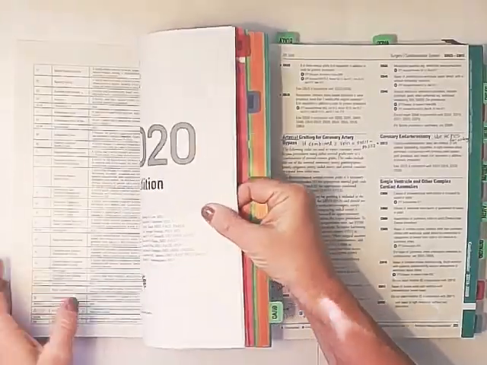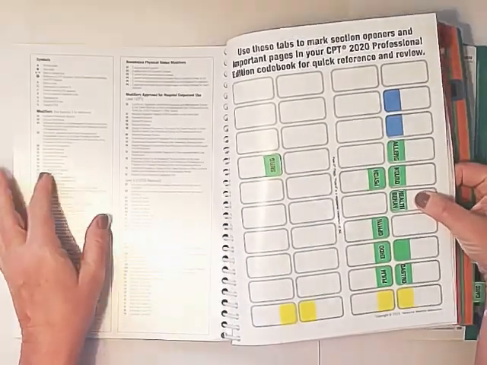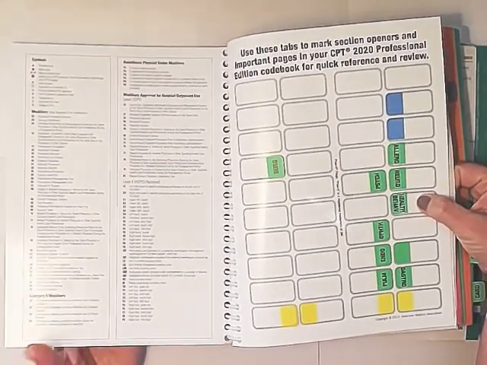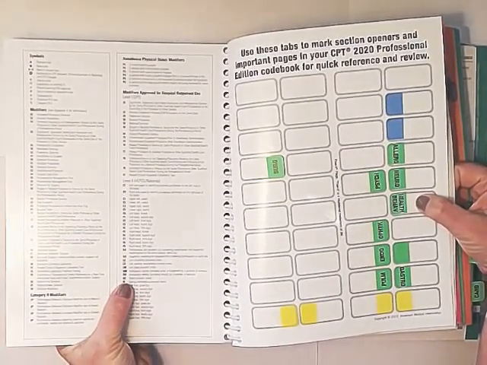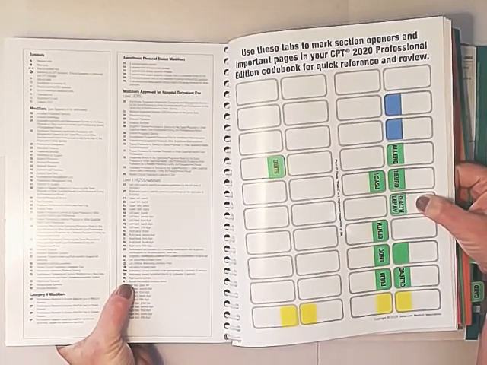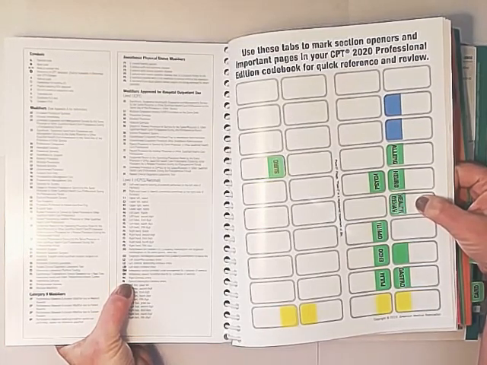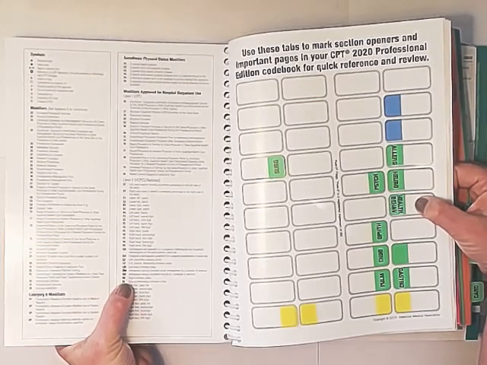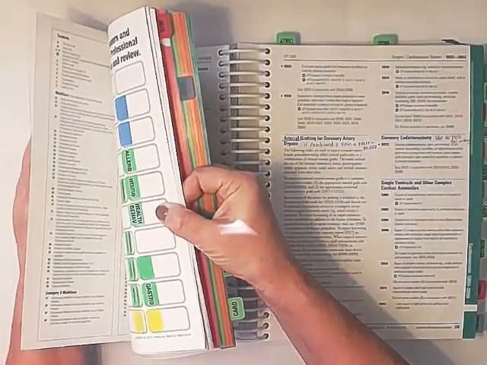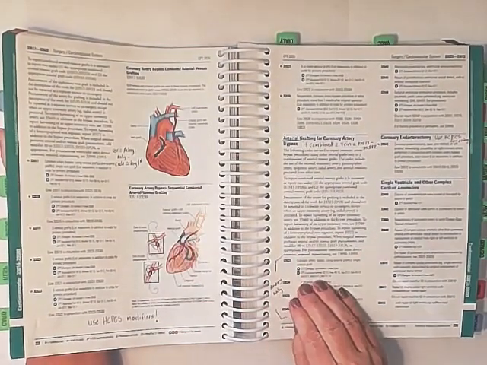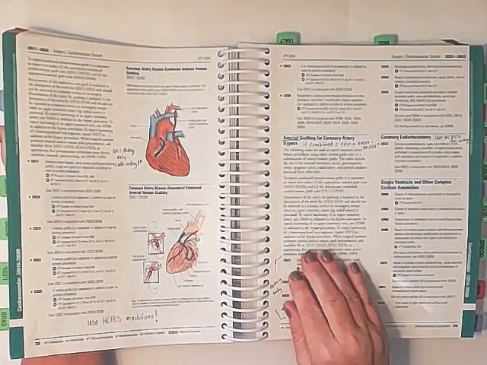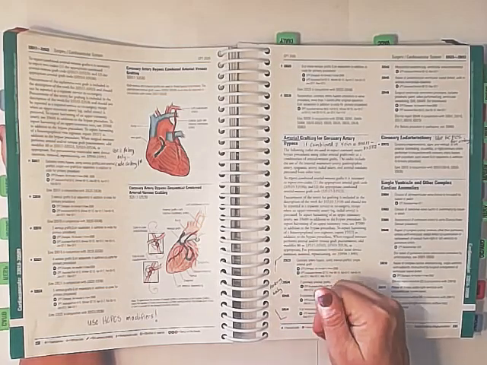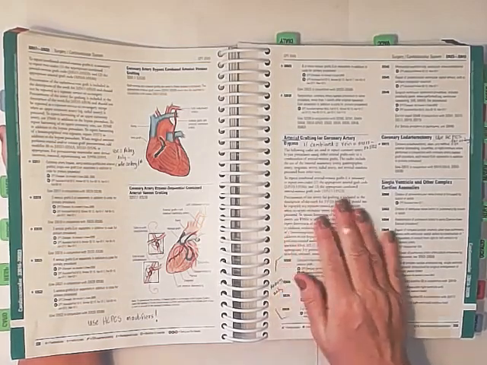What I mean by that is if we go back to the very front, this is a great sheet. If we go back to the very front, you will have here your right coronary artery, your ramus intermedius coronary artery, your left circumflex is LC. LD is left anterior descending. You have your left main. So these are the HCPCS modifiers I'm talking about. So you can keep track, hopefully, of where stents have gone, of where grafts have gone. Okay?